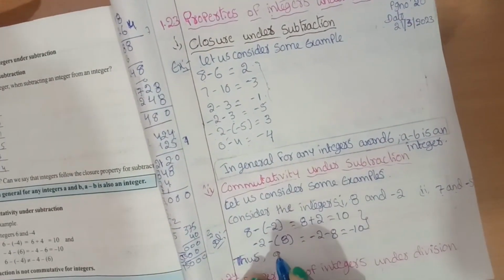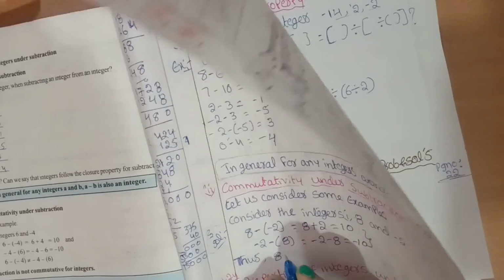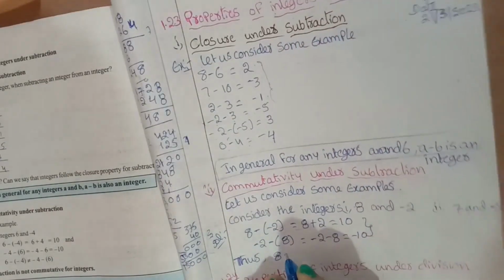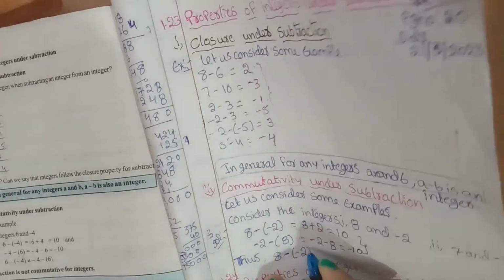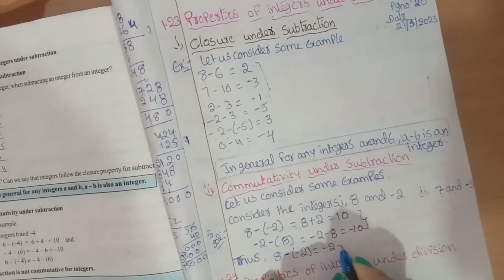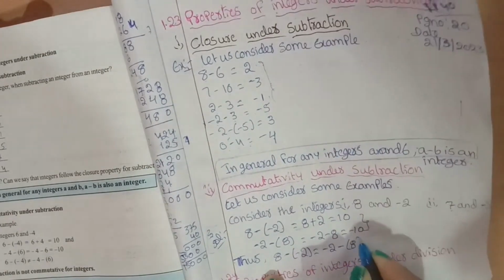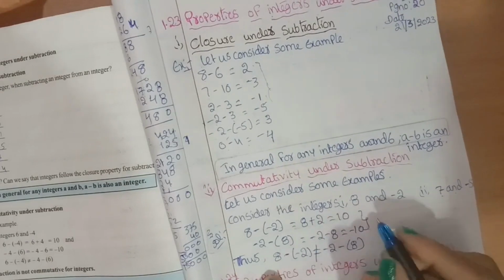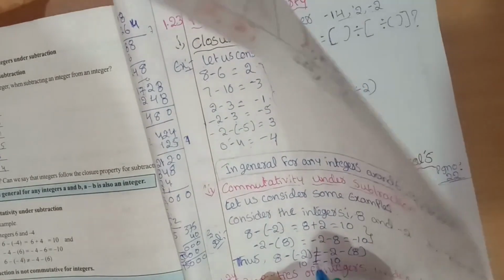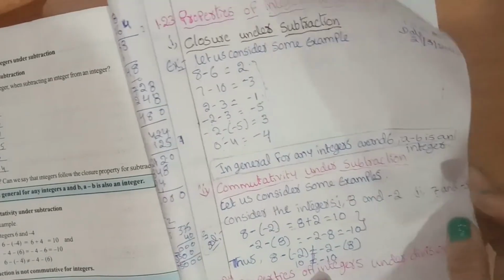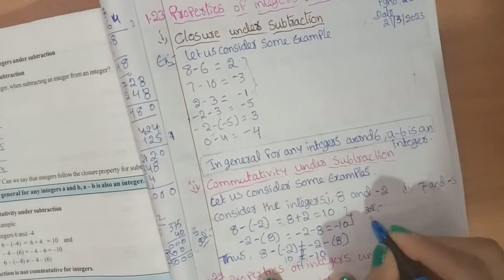So 8 minus minus 2 is not equal to minus 2 minus 8. Both are not equal: here it is 10, and here it is minus 10. Now another example.